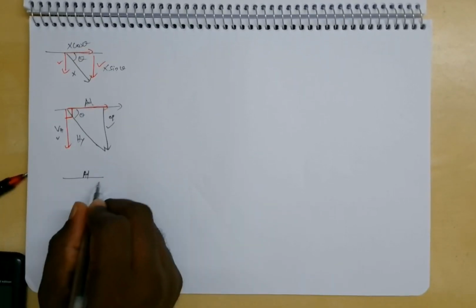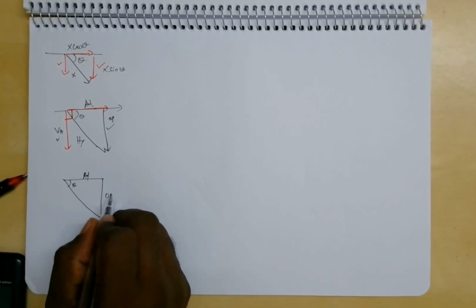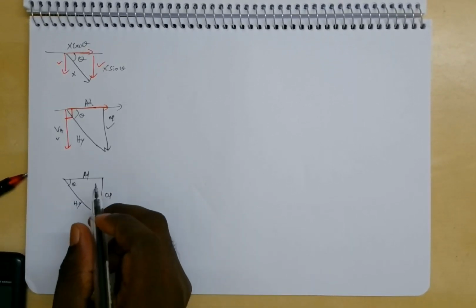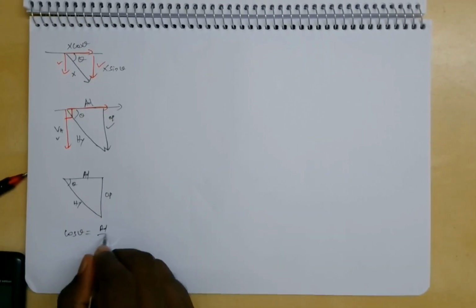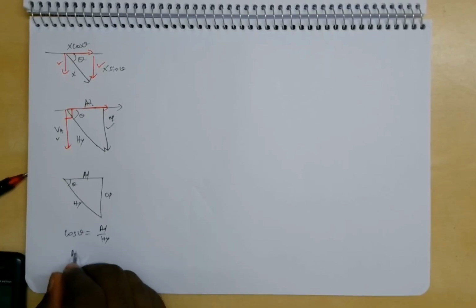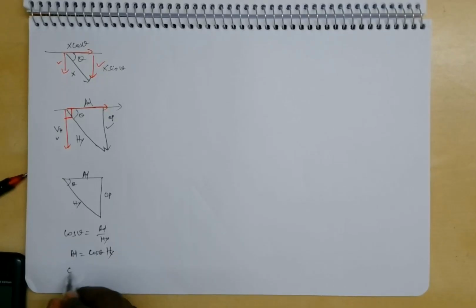Now it's a triangle. This is adjacent, provided the angle is here. This is opposite. This is hypotenuse. So we know that cos theta is adjacent by hypotenuse, so adjacent is cos theta into hypotenuse. Similarly, opposite is sin theta into hypotenuse, right?